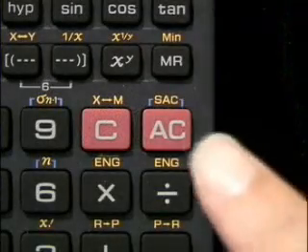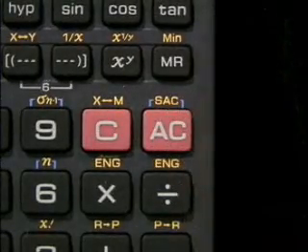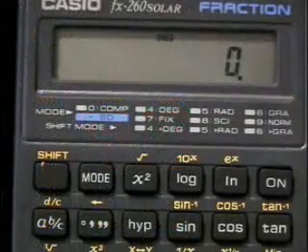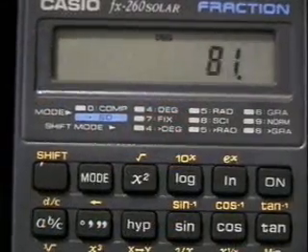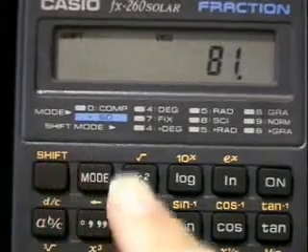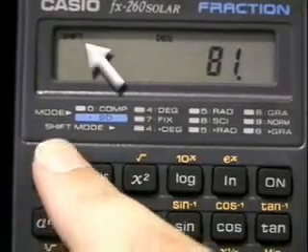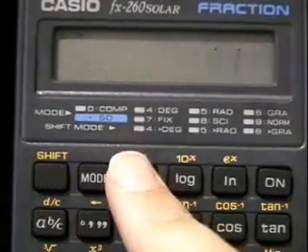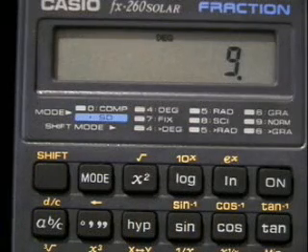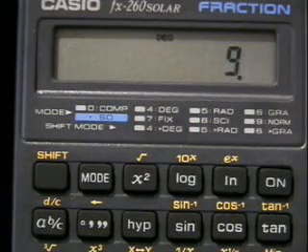Here's what you would do to find the square root of 81. Press the AC key to clear the calculator before you begin a new problem. Then enter the following: 8, 1, shift, and square root. Note that the word shift appears in the upper left-hand corner of the screen. The correct answer appears immediately after you press the square root key. In this problem, the correct answer is 9.